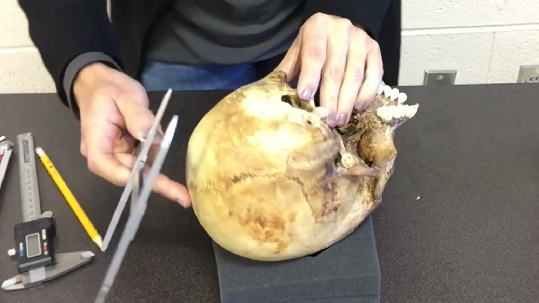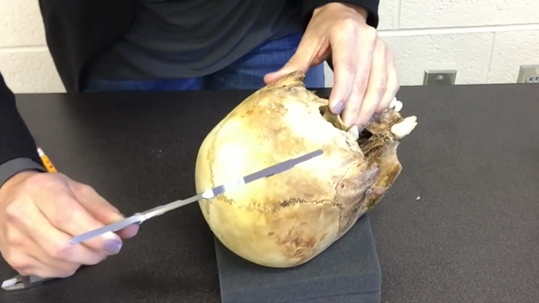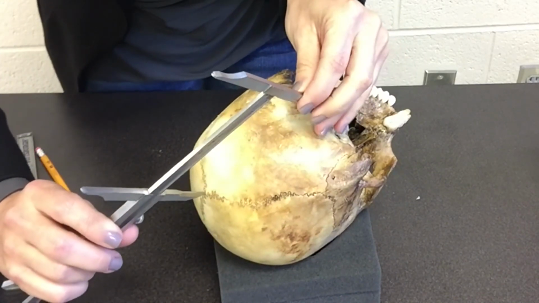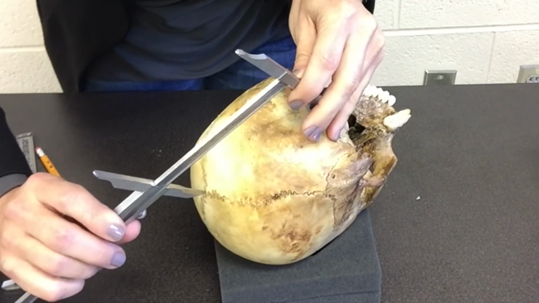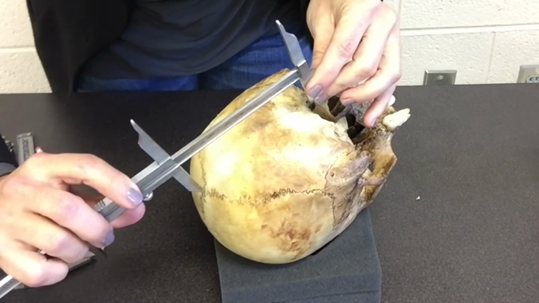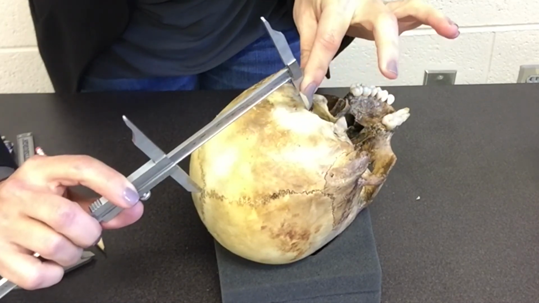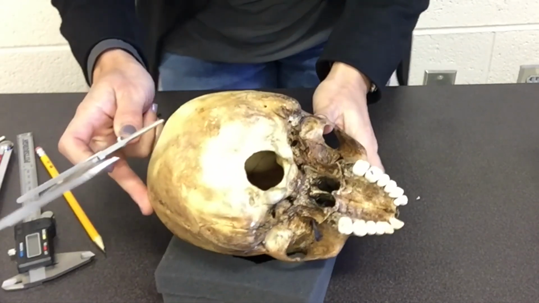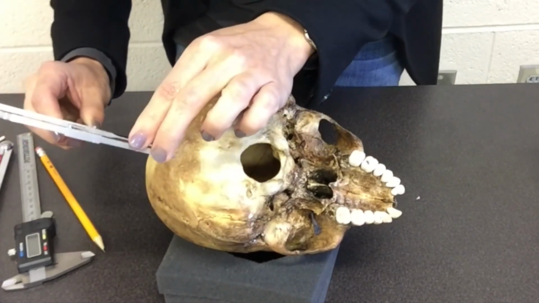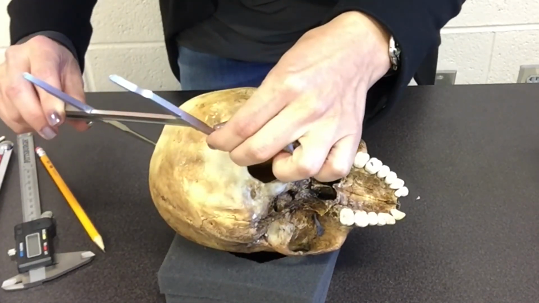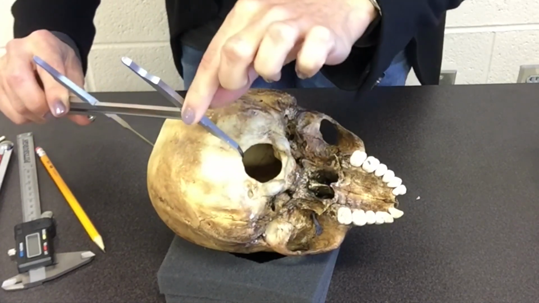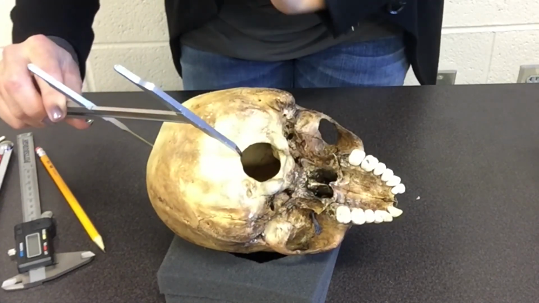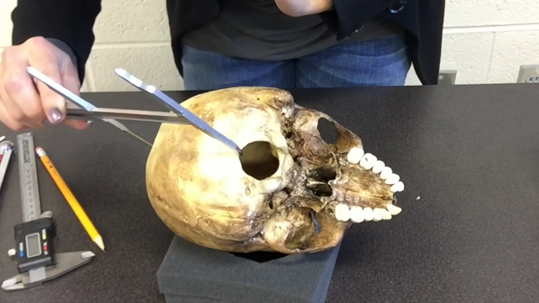So just take your sliding calipers, apply the pointed end, and go from lambda to opisthion. And I'll show you in this direction here how I'm doing opisthion. So I'm going from lambda to opisthion on the inner margin of the foramen magnum.